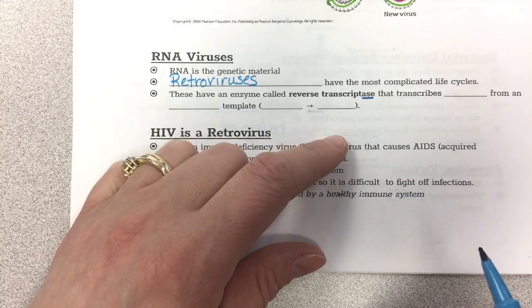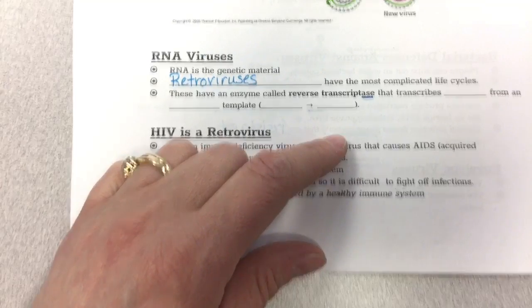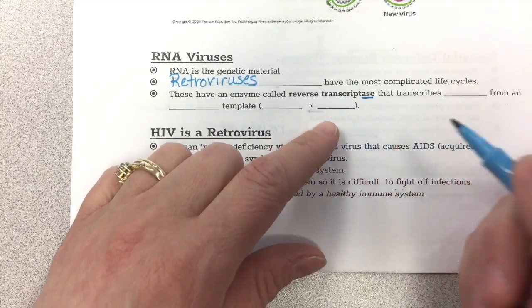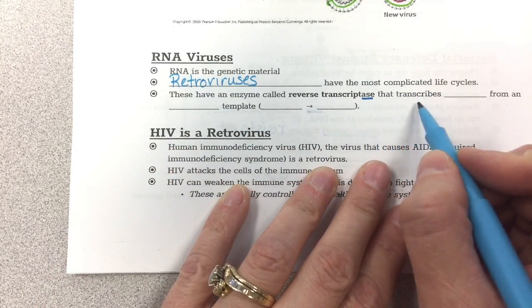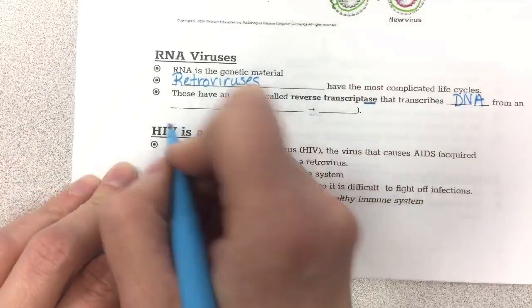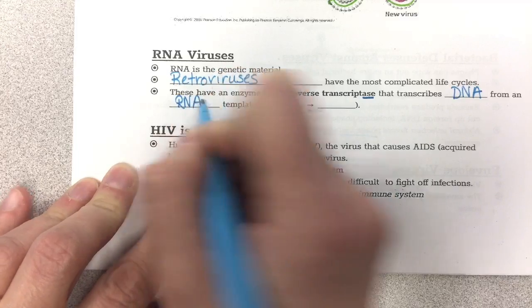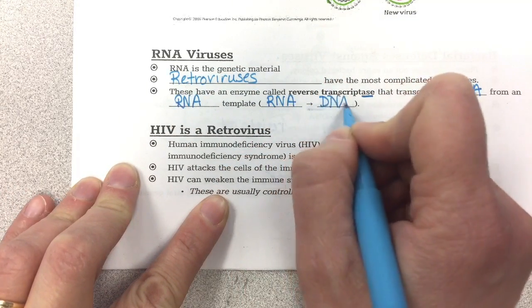And so then what we're going to do now is take RNA and make DNA, which is the exact opposite of transcription, hence the name reverse transcriptase. So that transcribes DNA from an RNA template. So we're going from RNA to DNA.